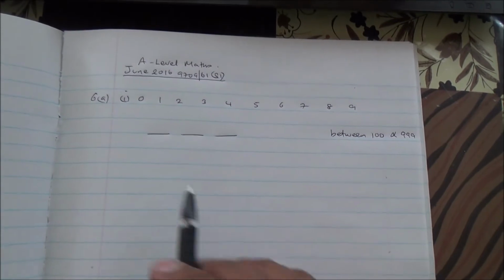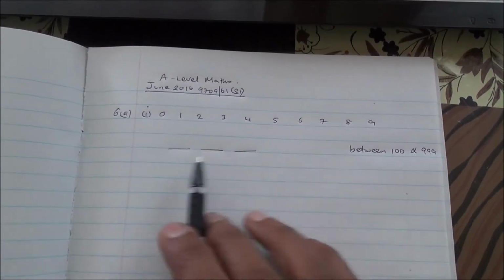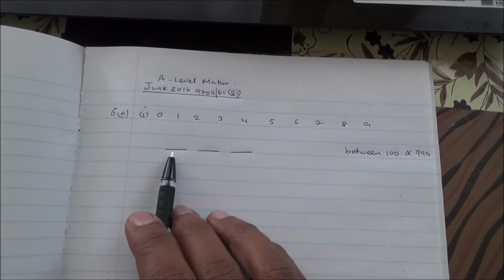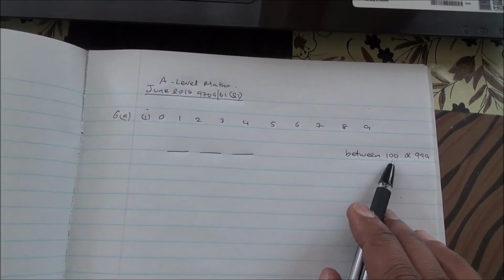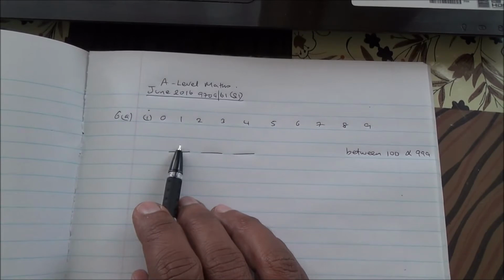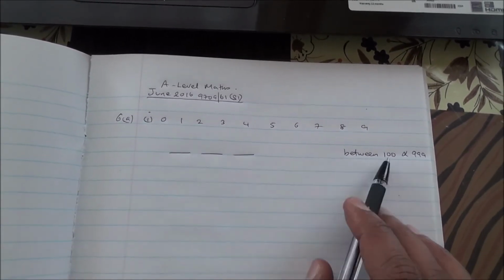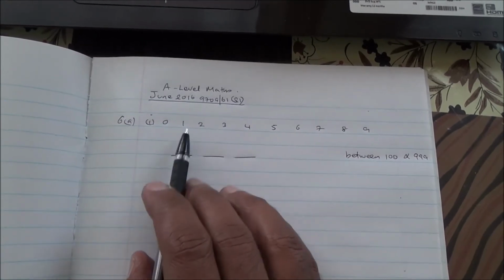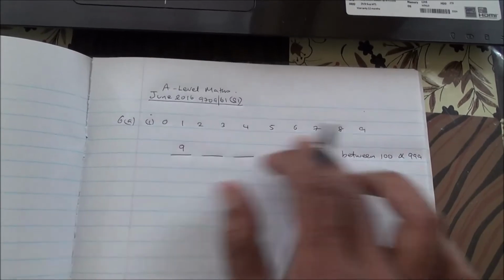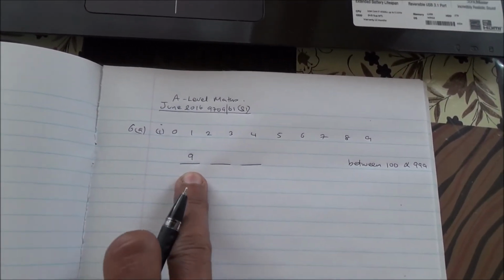Now then, for the first part, the number has to be between 100 and 999. If it is between 100, it's going to start from 101. Here the first digit can never be 0, because then it's not going to be a number greater than 100. So 0 is not going to come here. We've got 1, 2, 3, 4, 5, 6, 7, 8, 9 possible ways. 9 ways. These 9 numbers can fit themselves into this one space.